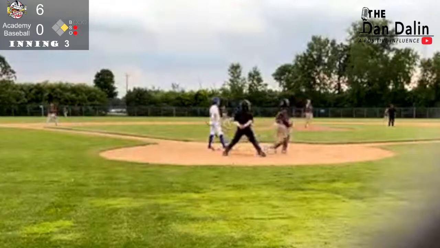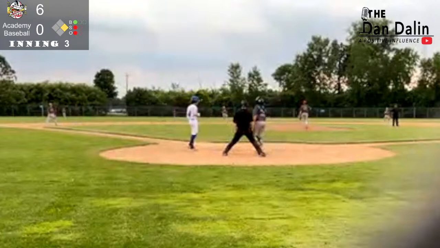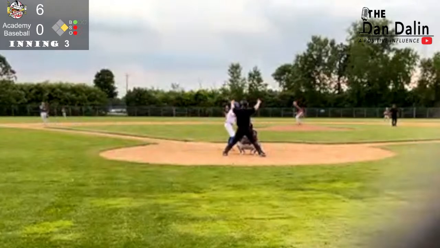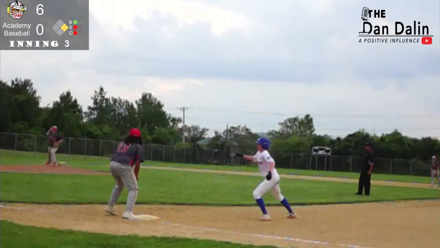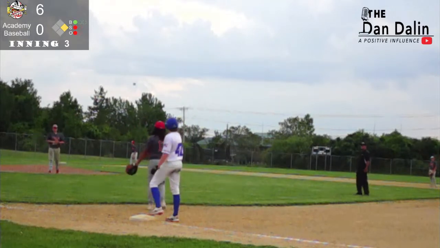Nick deals outside, ball 1. 1 ball, 1 strike on number 4. One ball, 1 strike, 1 out. Throw over to first. Back in time.